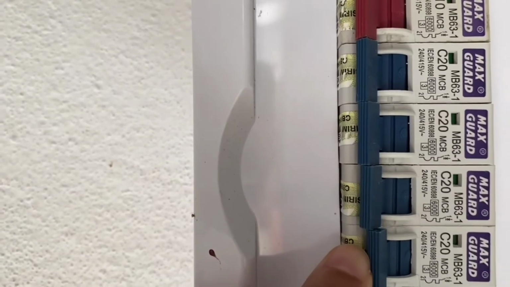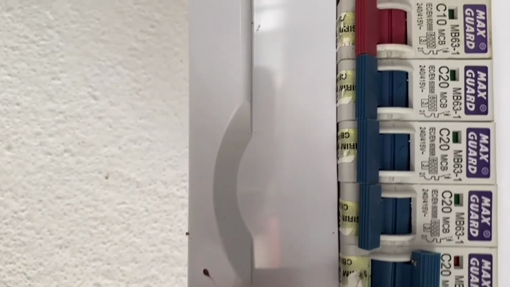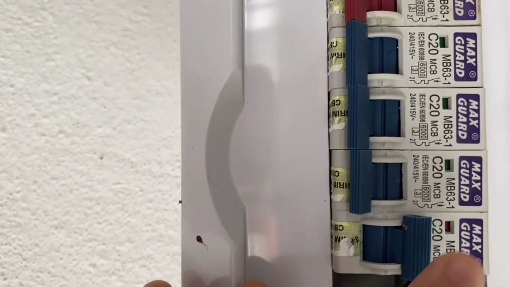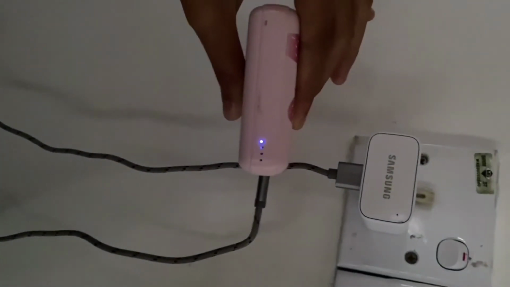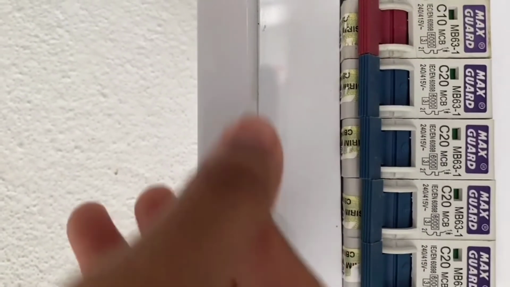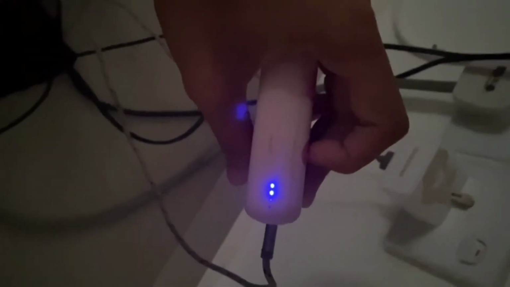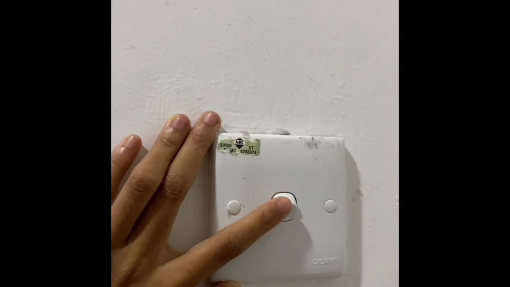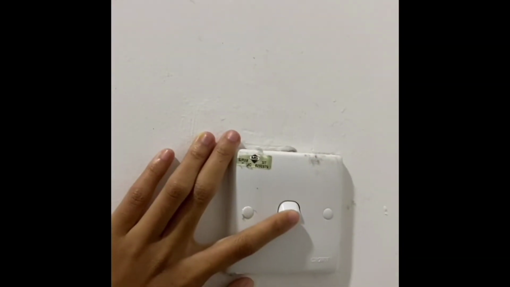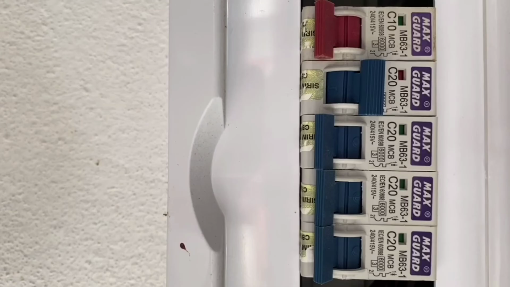It works. Next, I will turn on the living room MCB. Okay, this is it. I will turn on the charger. Then I will turn it off and turn on the master bedroom MCB. It works. So this is the switch of the toilet in the master bedroom.